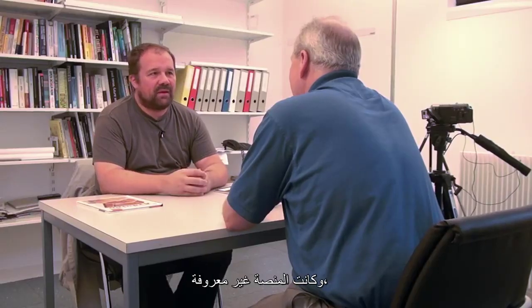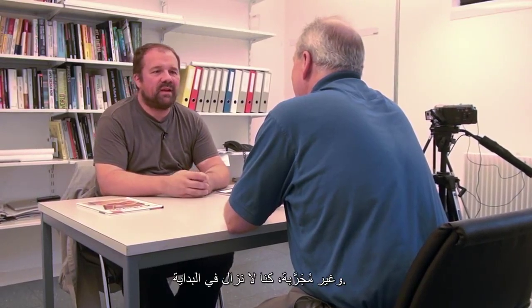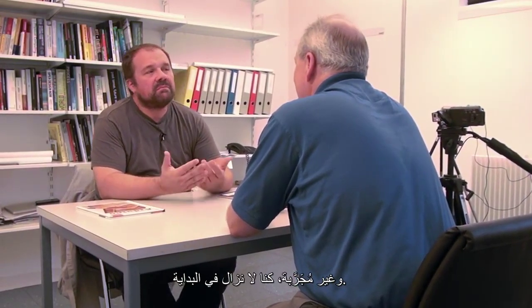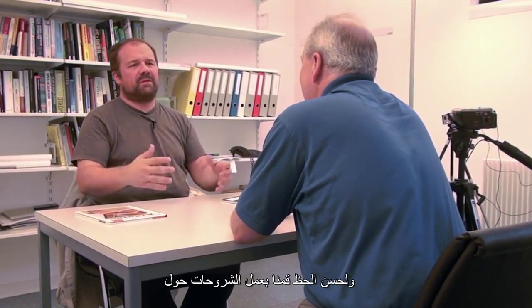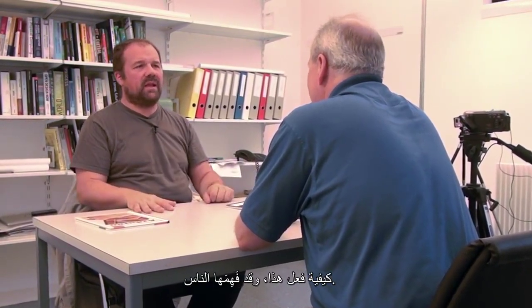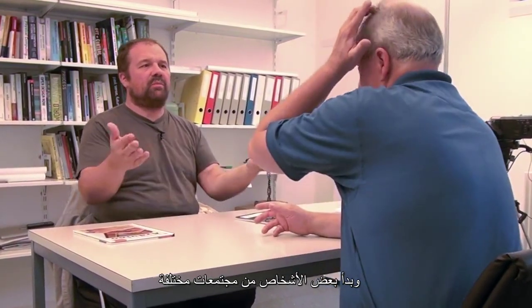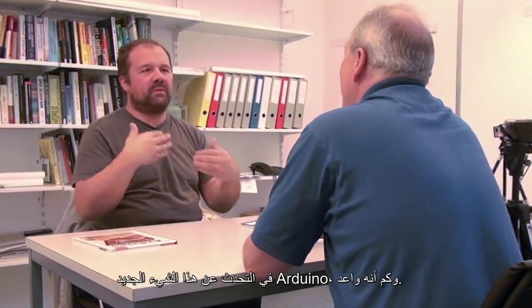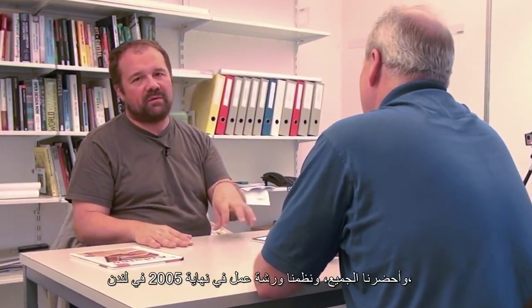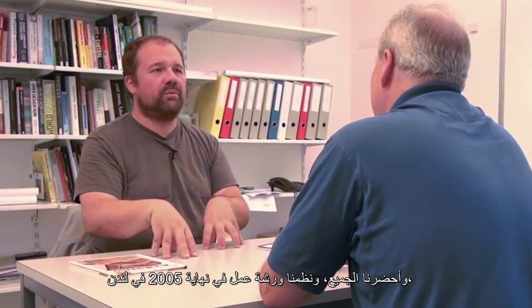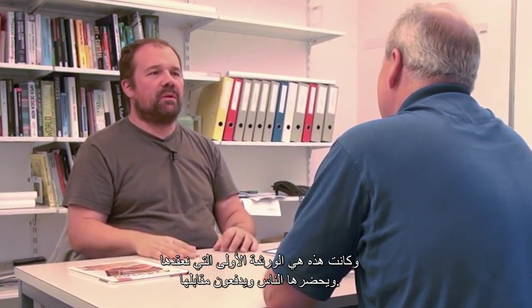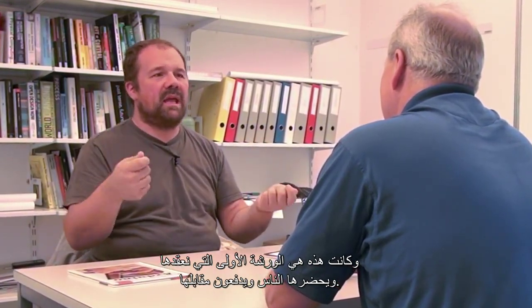The platform was unknown, it was not really proven, we were at the beginning. Luckily, we did some public demonstrations of how you could do with this, and people understood. So some people in different communities started to put out the word that there was this Arduino thing that was very promising. So we organized a workshop at the end of 2005 in London, which was the first workshop where really we put an ad and people paid and came.